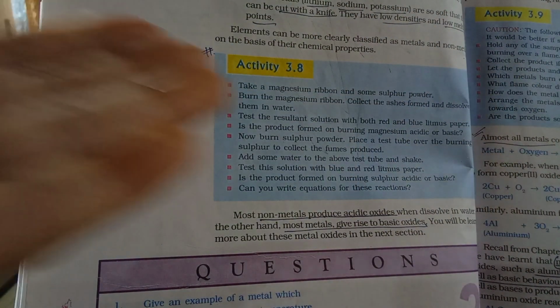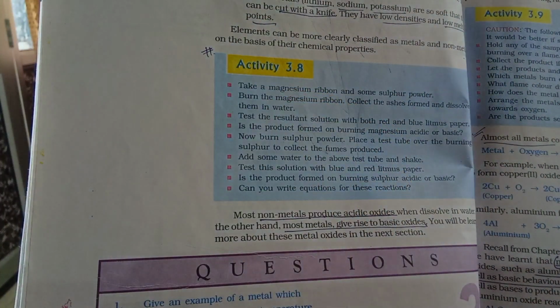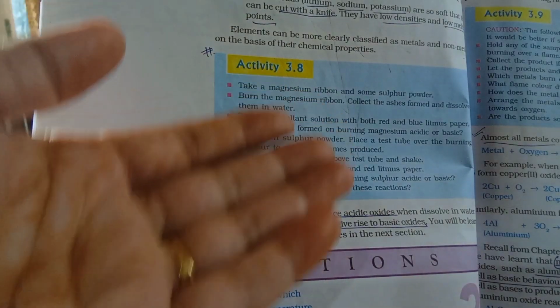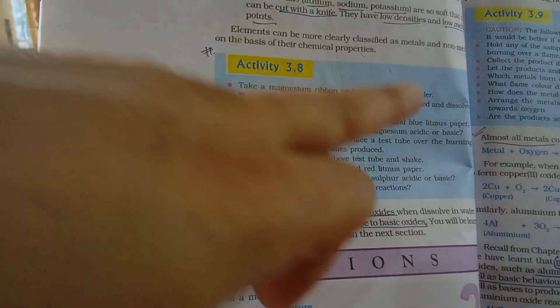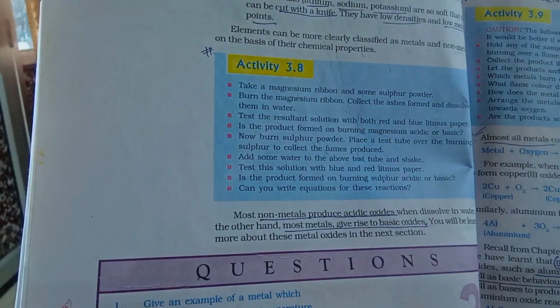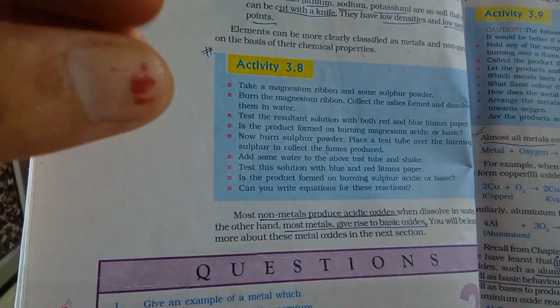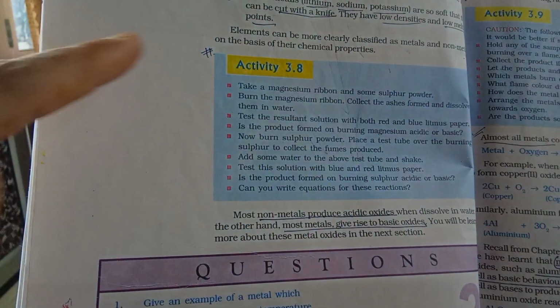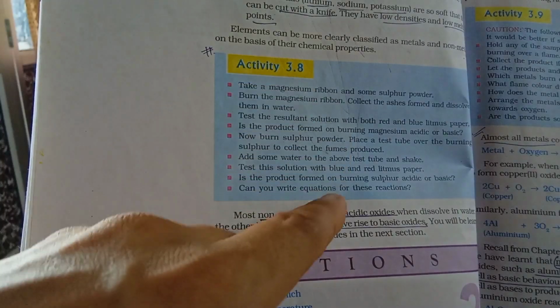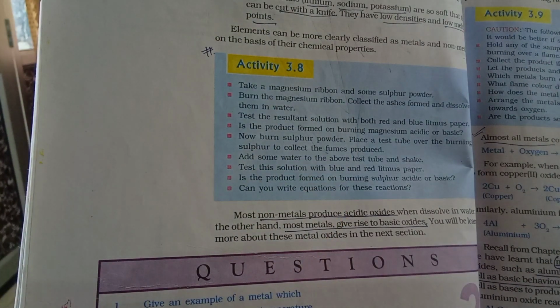What happens when we burn it in the presence of oxygen? And what happens if I take sulfur powder and burn it? Whenever we burn this sulfur powder and put the ash into the test tube and add some water, he told you to do this activity and write down your observation.